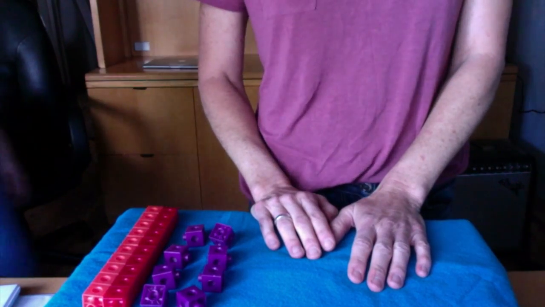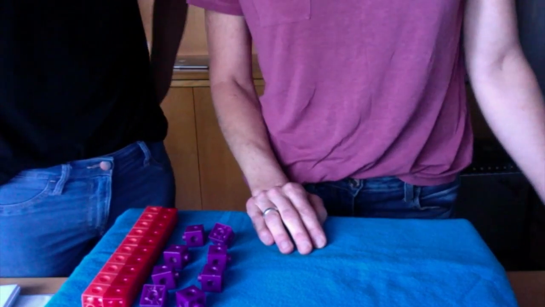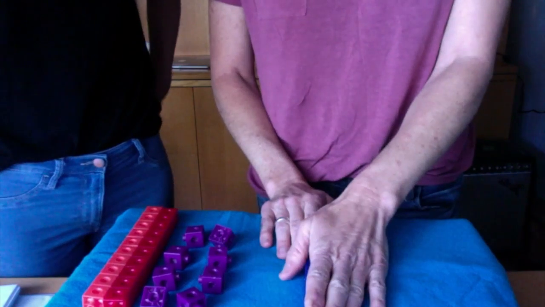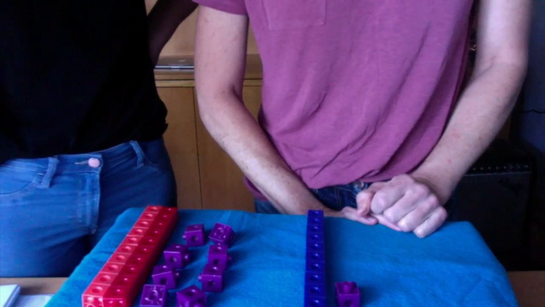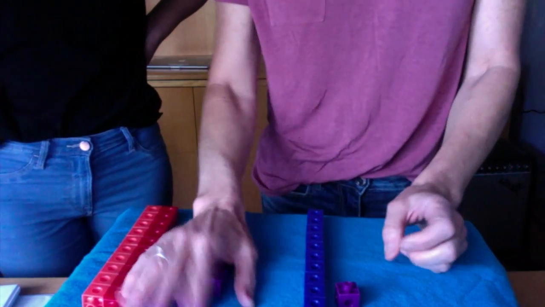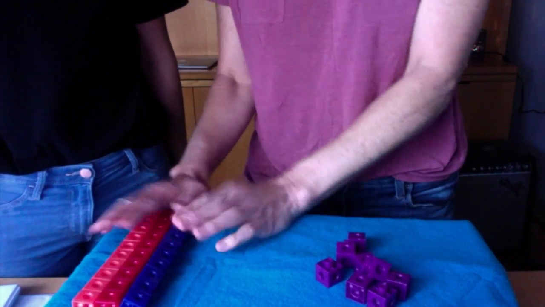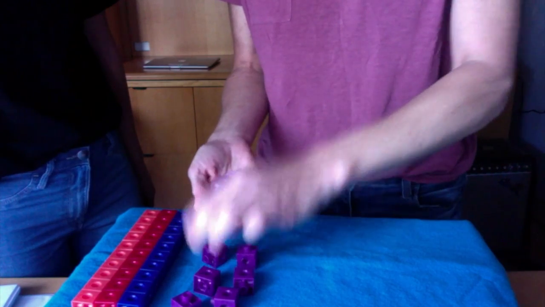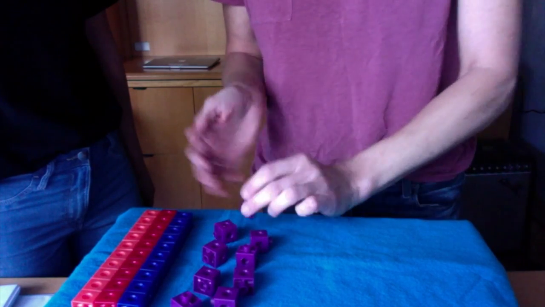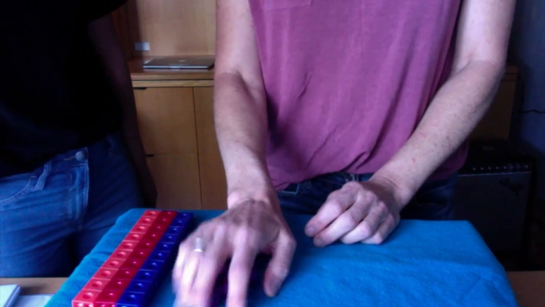Okay, so we just made 28, and now we're going to make 11. How many 10s? Right, we're going to use 1 ten, and only 1 one to make 11. Okay, so let's add those together. Again, we're going to do 10, 20, 30, and let's add all our ones. 1, 2, 3, 4, 5, 6, 7, 8, 9. So that is 39. Does that make sense to you guys?